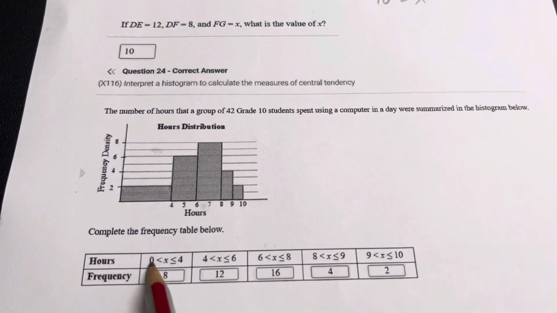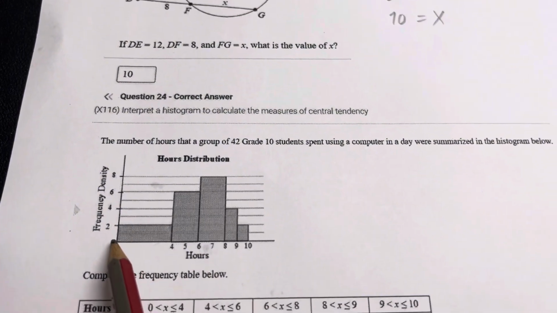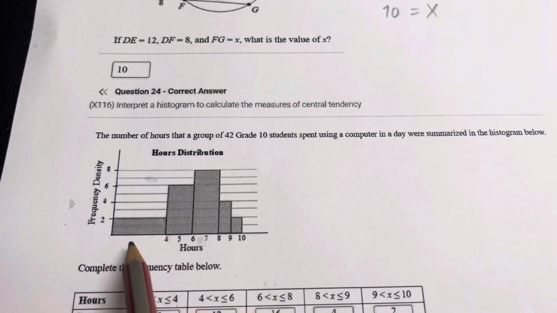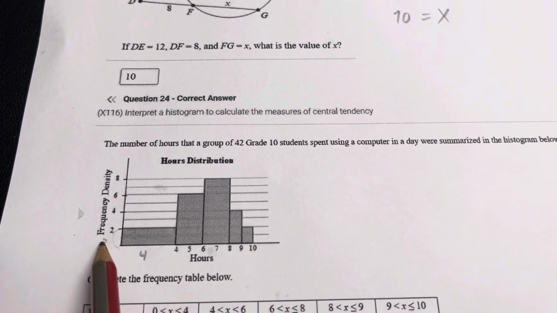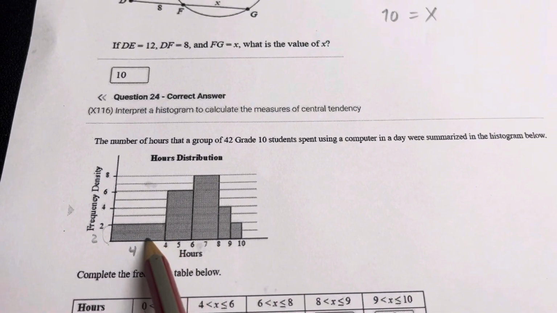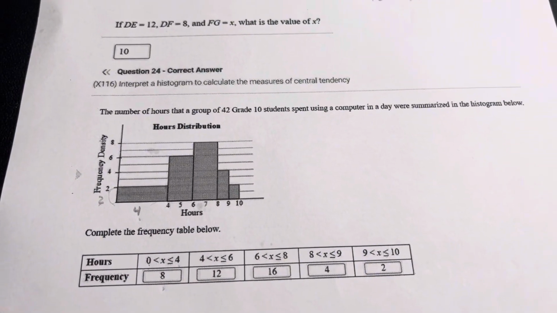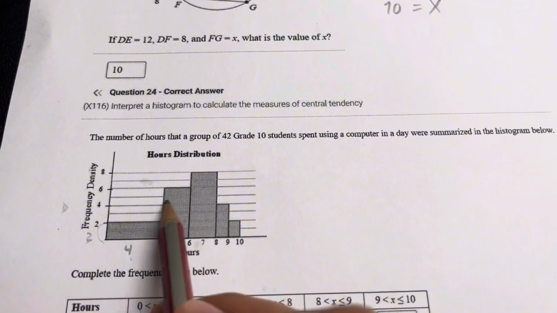So from 0 to 4 hours, what is the frequency? From 0 to 4, this is a rectangle. The side is 4 and the height is 2. So the frequency is 2 times 4, 8. From 4 to 6, this is another shape.